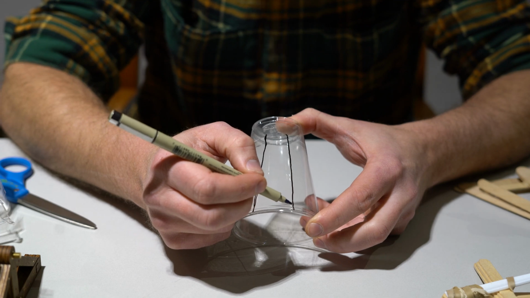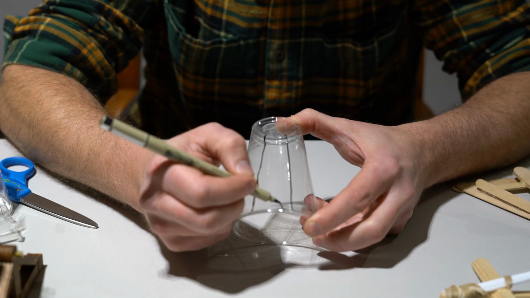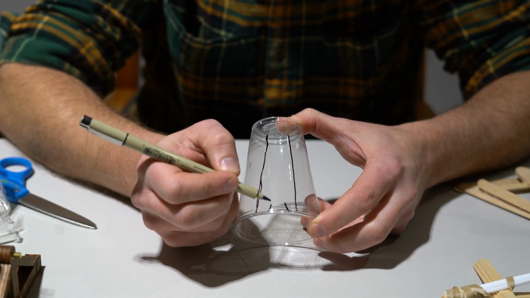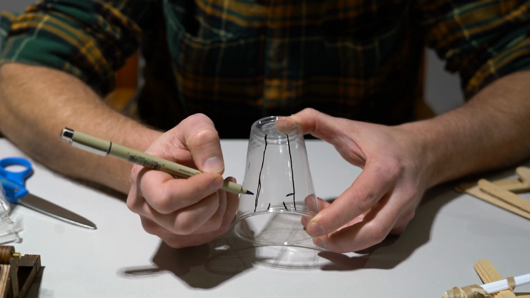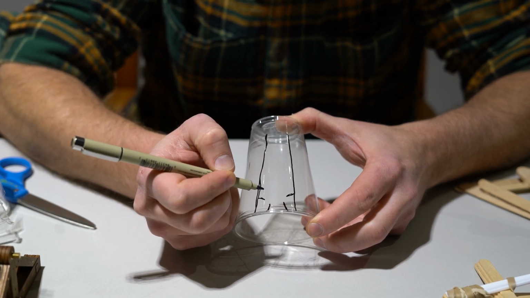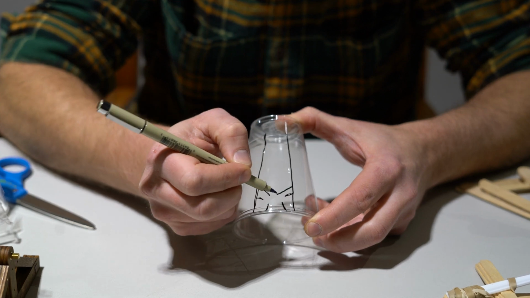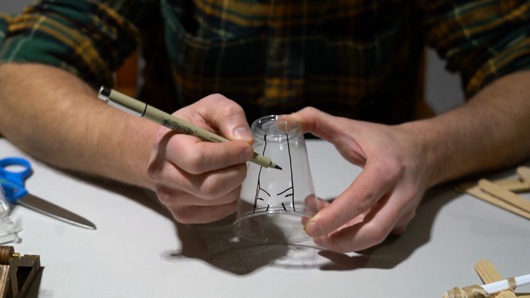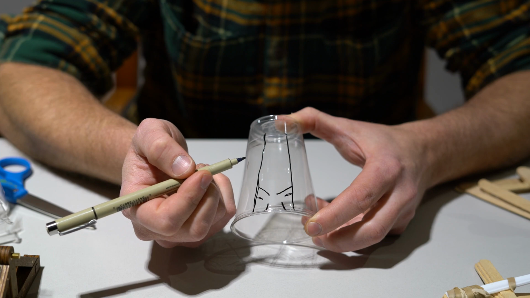Then you're going to cut a line right about here, and right about here, and right about here, and maybe another one right here, and right here. That's going to make your bucket, and that's really all you need for this catapult.